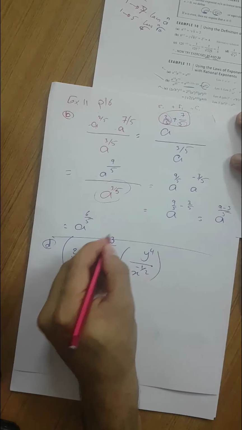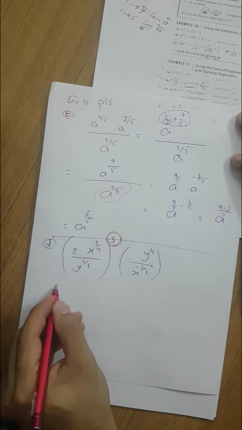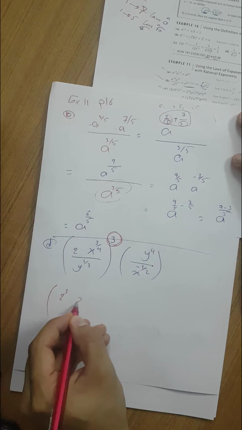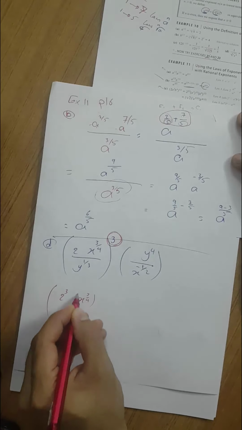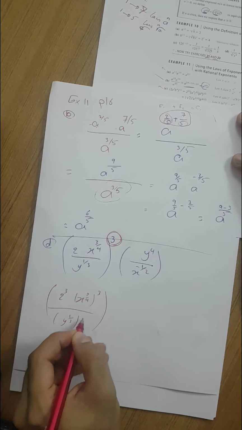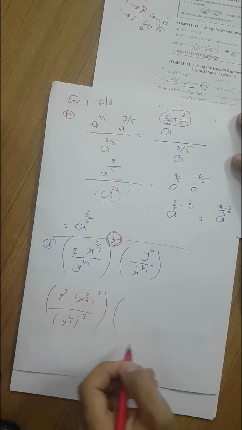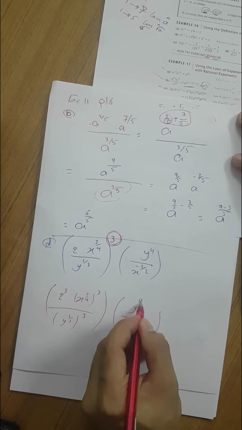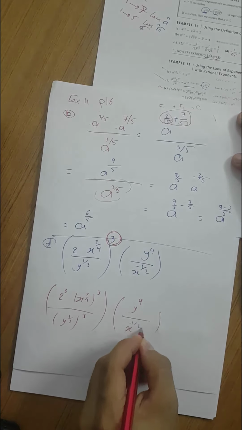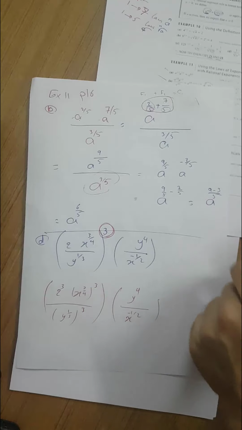First of all, we distribute the exponent of the parenthesis, so I get 2^3, x^(3/4) all to the 3, y^(1/3) all to the 3, and we have again y^4, x to the power minus 1 over 2. We don't change anything because we need more steps here.